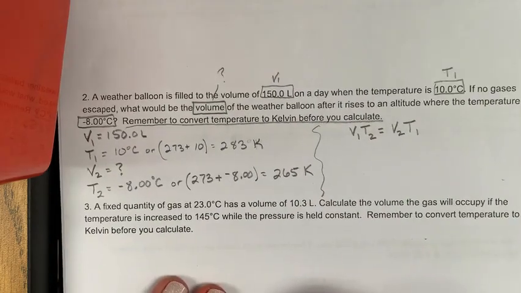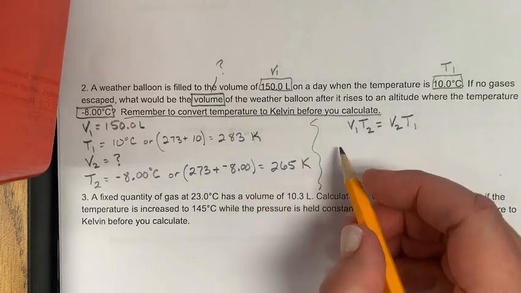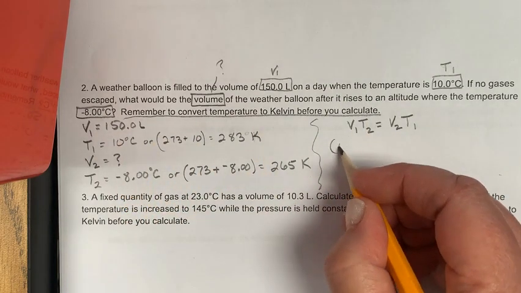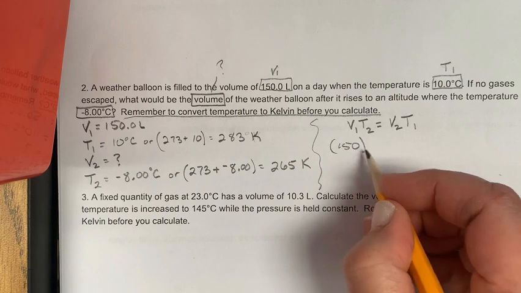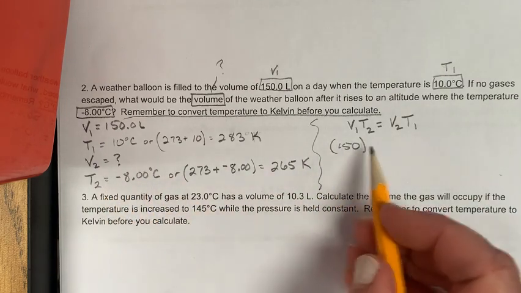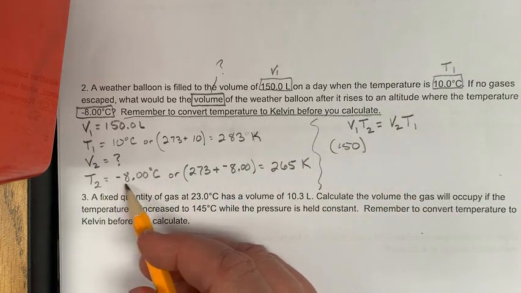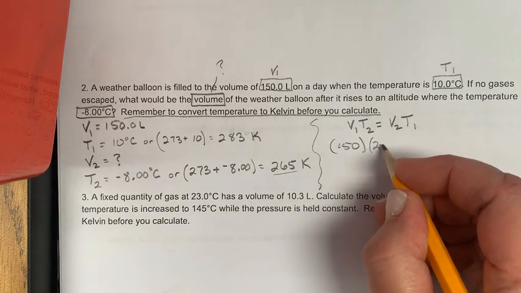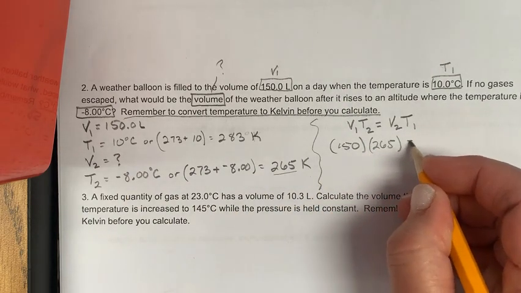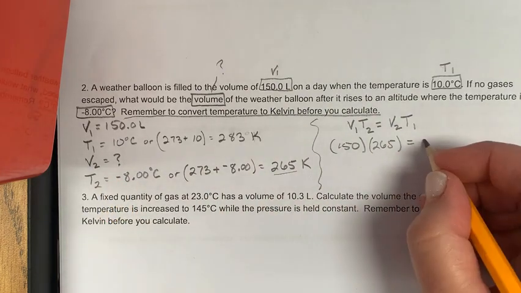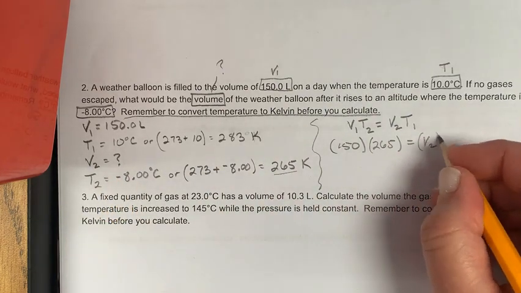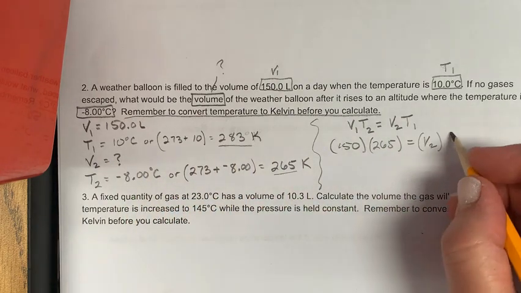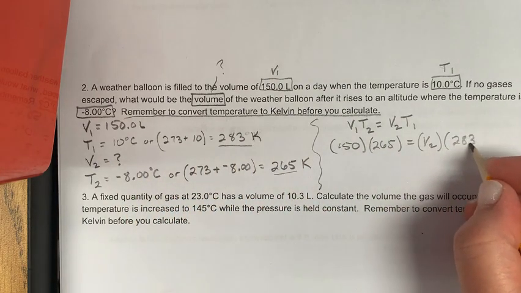Now we just plug in the values. V1 is 150. T2 is 265, so make sure you're using T2 and not T1. This equals V2, which is unknown, times T1, which in kelvin is 283.